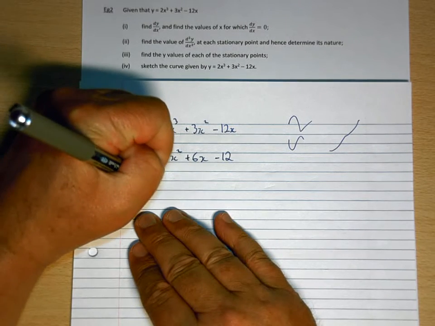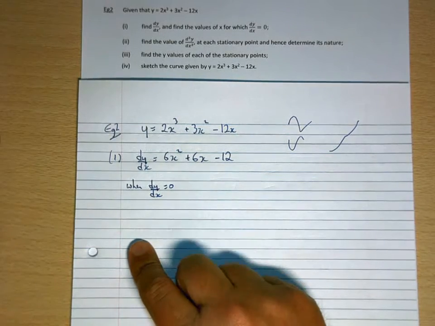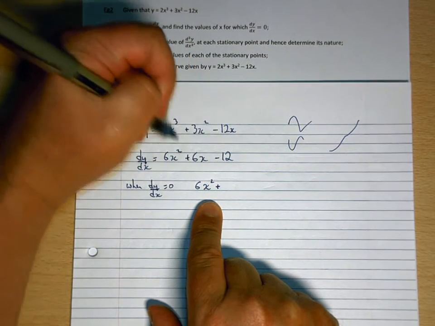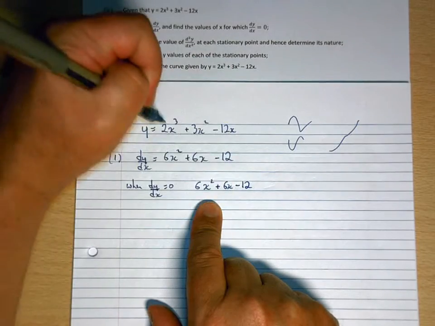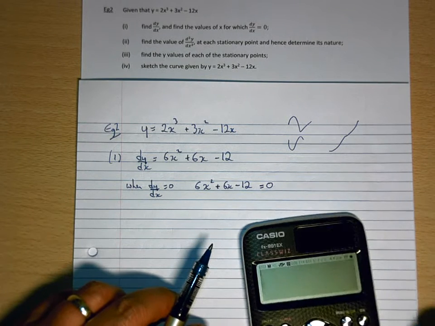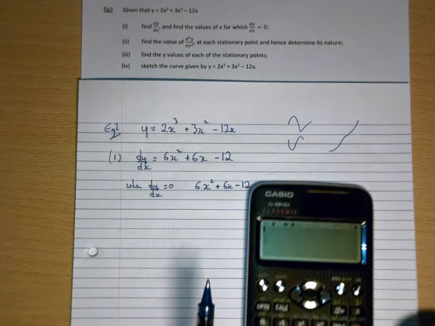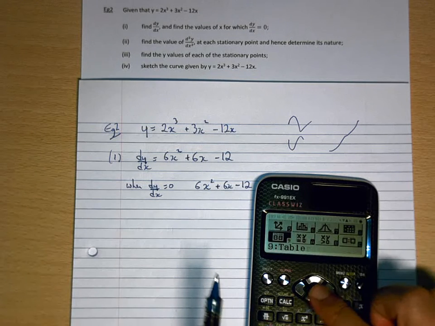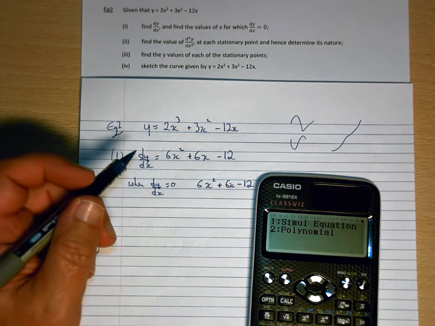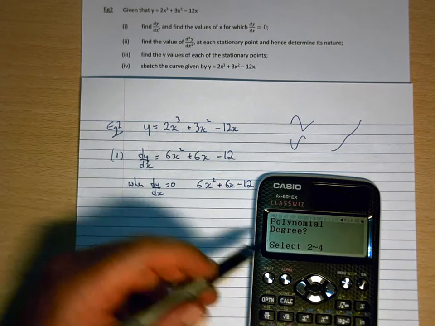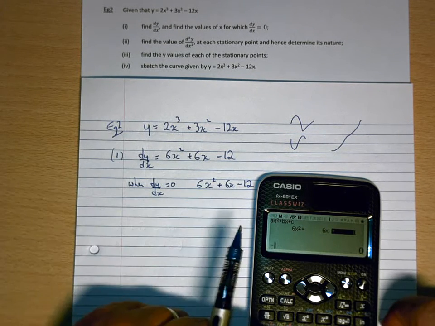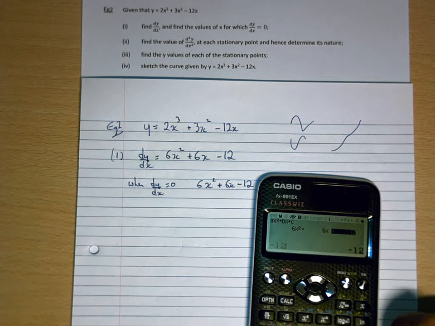So when dy/dx equals 0, then 6x squared plus 6x minus 12 equals 0. We need to factorize that, but that's no sweat anymore because of our super duper calculators. If we go to menu, down to equation function, enter. It's a polynomial we want to solve, of degree 2. The x squared term is 6, the x term is 6, and the number term is negative 12.